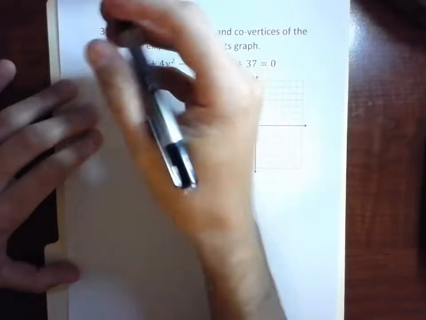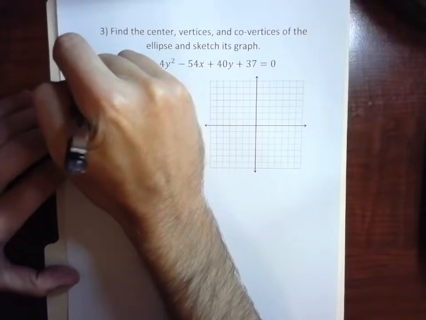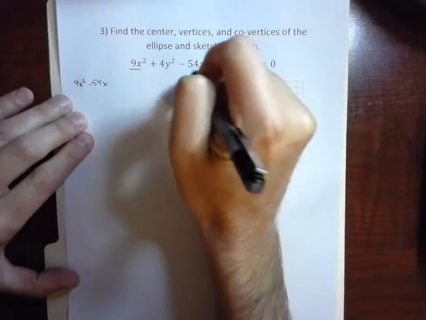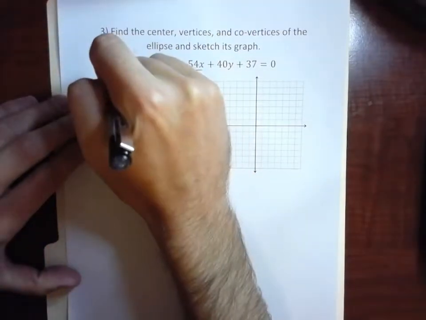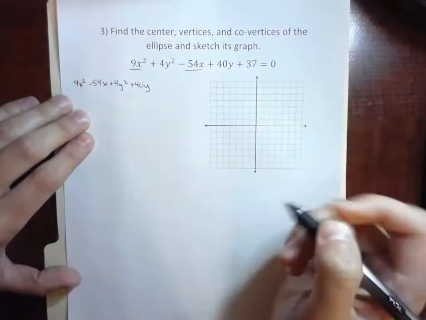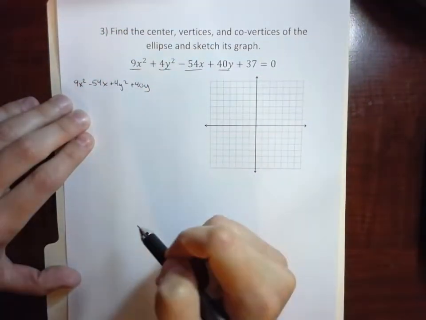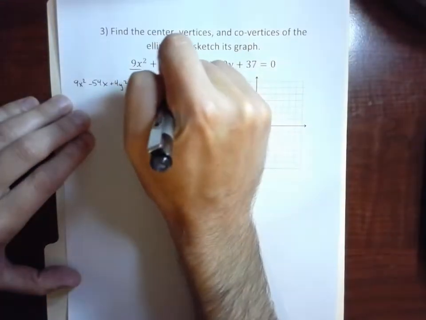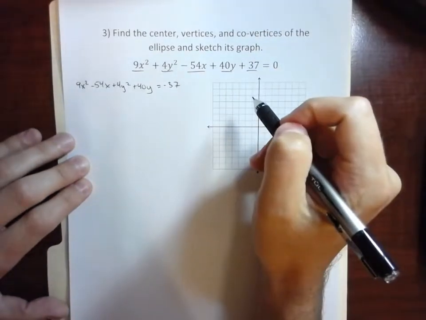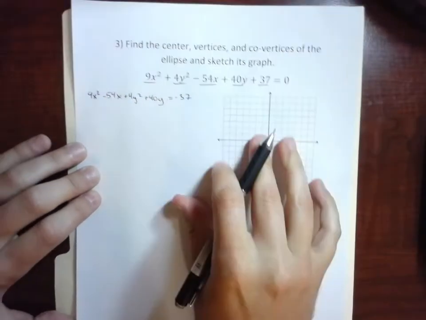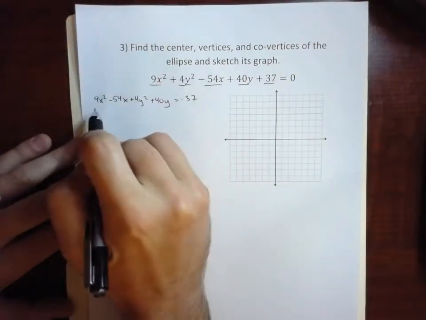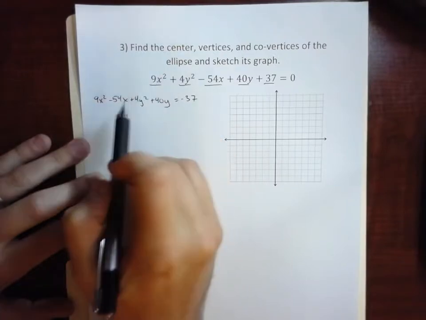Let's do that first. So we've got 9x squared minus 54x. So I'm just grouping right now. Plus 4y squared plus 40y, so group those y's together, equals negative 37. If we take that over, that's not really doing a lot for us. Now let's get this ready to complete the square, just like we did before. The difference being now we've got numbers in front, so we have to factor those out.